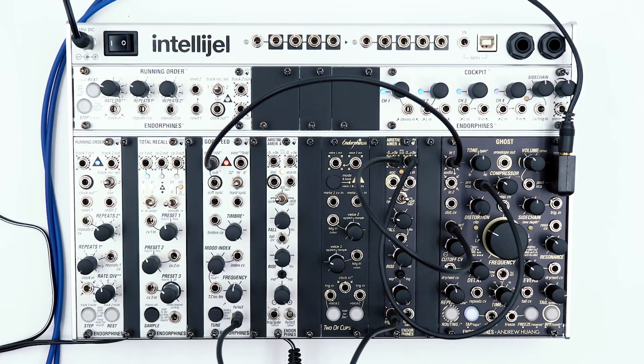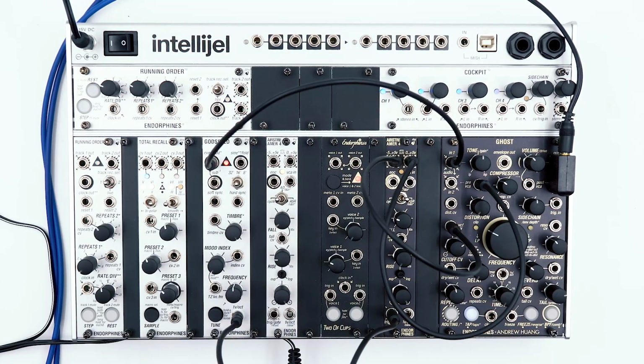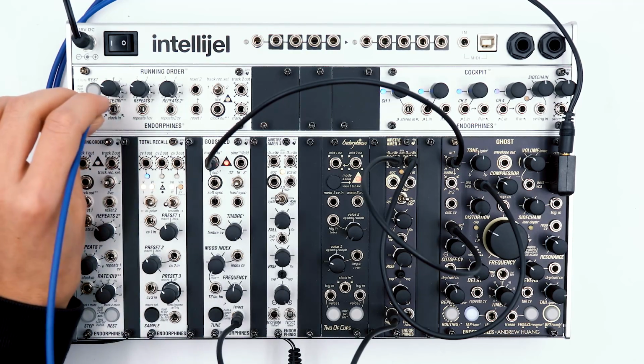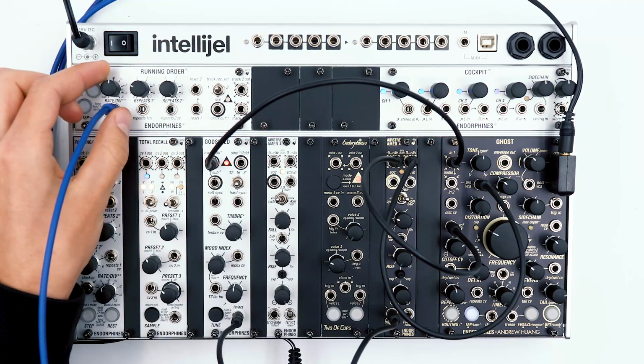Now what we can do is swap out the gate output from the melodic track on the Ground Control to be sequenced by one of the Euclidean tracks on the running order. First we'll have to clock sync the running order to the Ground Control to make sure that the stream of pitch notes lines up with the triggers.